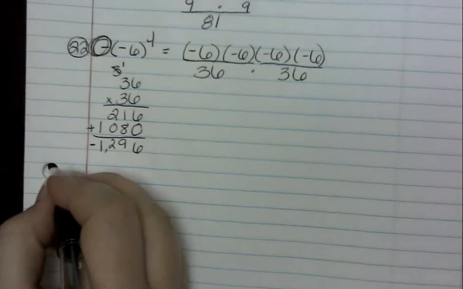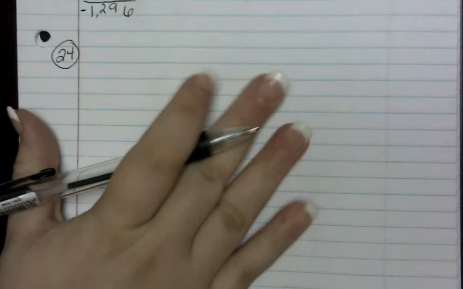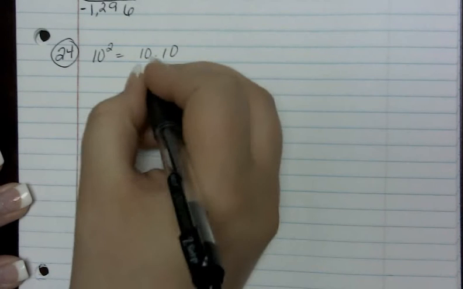All right, problem 24. On problem 24, we have 10 squared, which means 10 times 10, which is 100. And that's it for that.